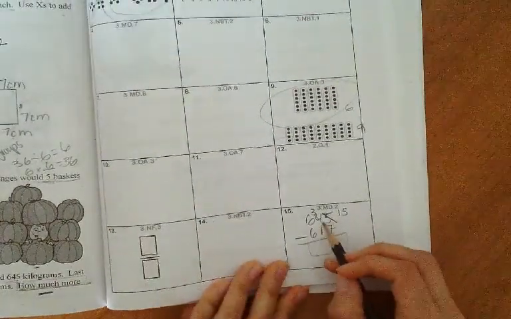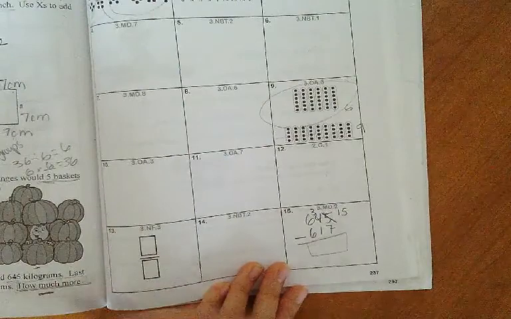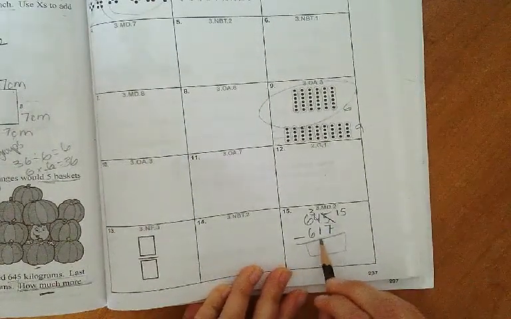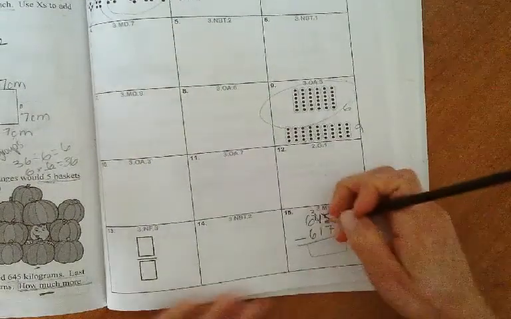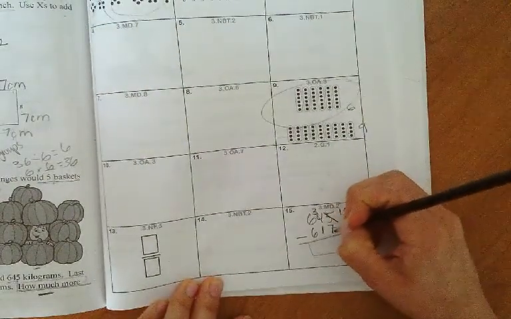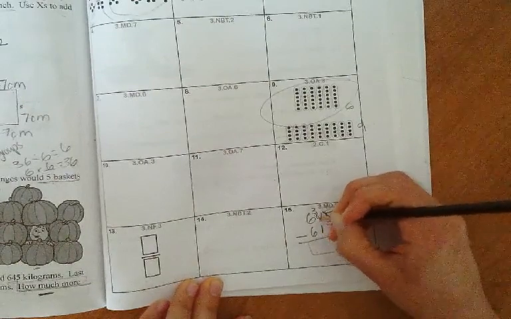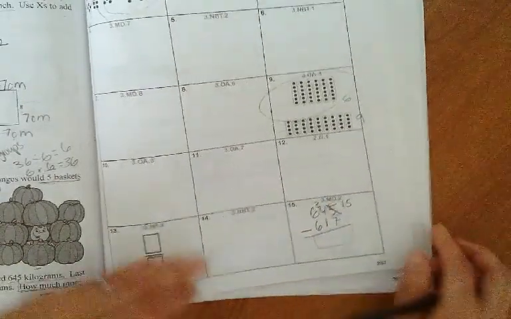Put 645, and I'm double checking my work, make sure my numbers are right. Take away 617. I have to borrow because 5 is less than 7, which brings us to 15 because I borrowed from the 4. And don't forget to make that a 3.